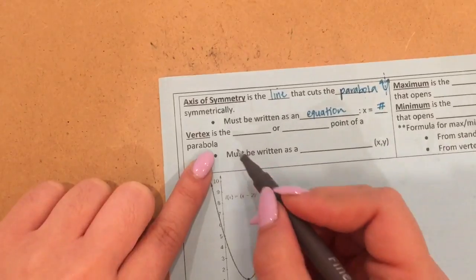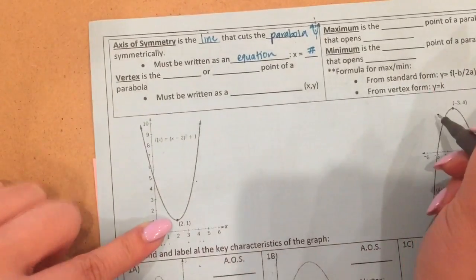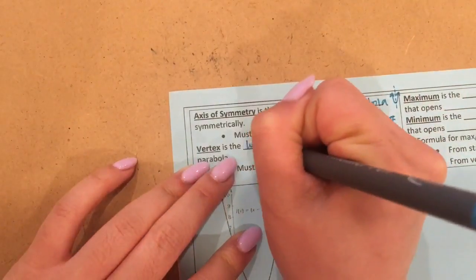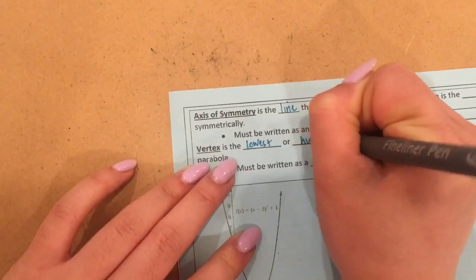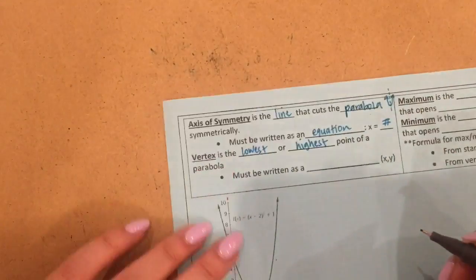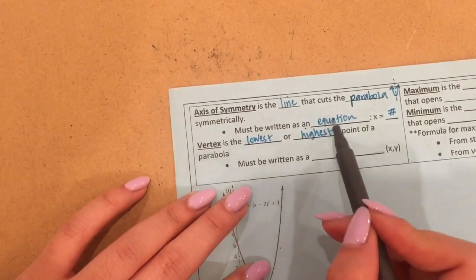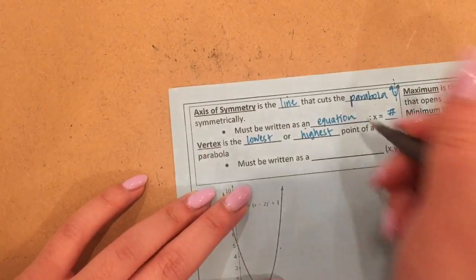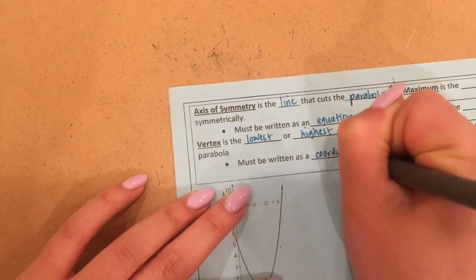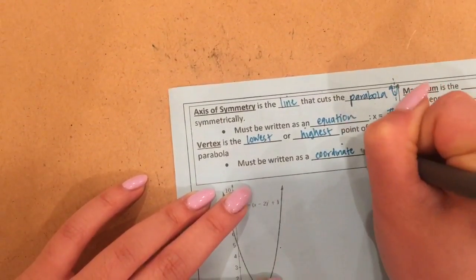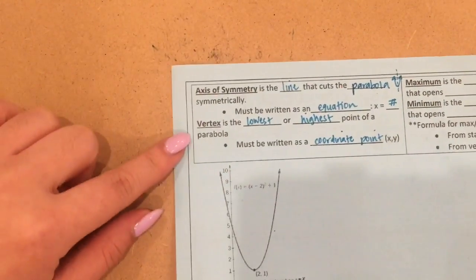The vertex, as we know, should be the lowest, right, or the highest point of a parabola. And when we talk about the vertex, it's not going to be written as an equation. It will be written as a coordinate point or an ordered pair. Okay, so that's axis of symmetry and vertex.